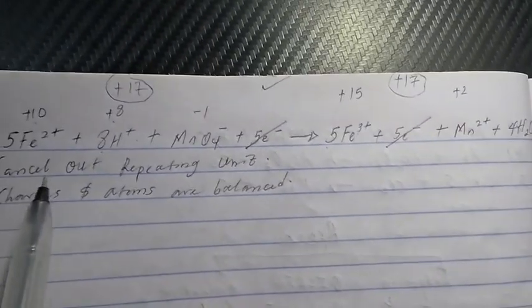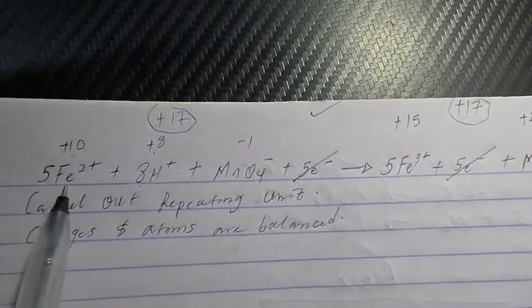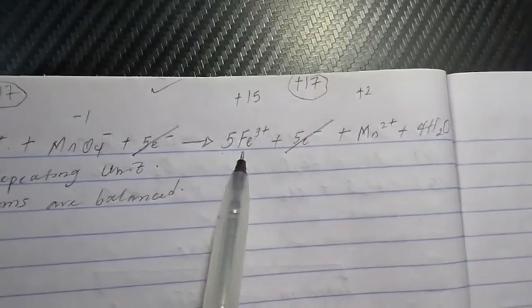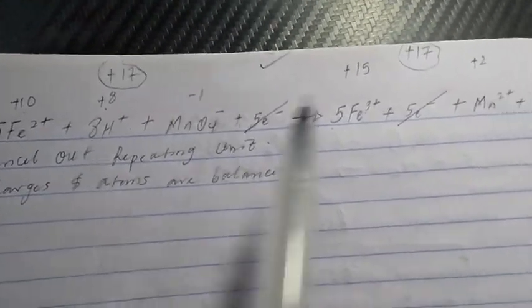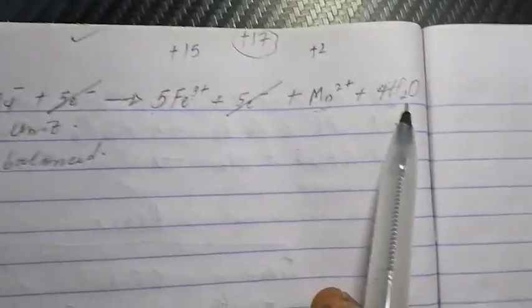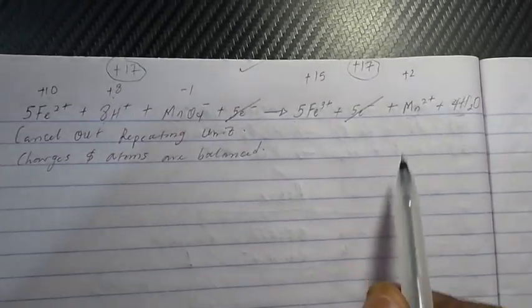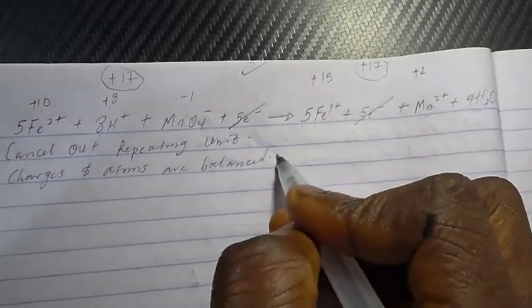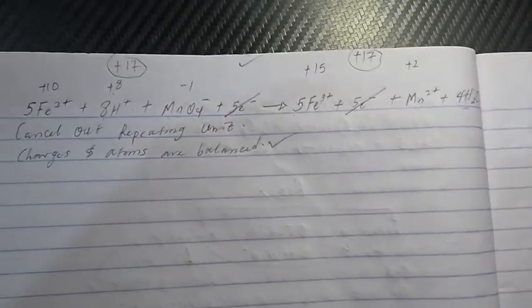Then let's check the atoms. How many atoms do we have on the left? There are 5 iron here, and 5 iron here. There are 8 hydrogen here, and 8 hydrogen here. There is 1 manganese here, and 1 manganese here. And there are 4 oxygen here, and 4 oxygen here. So that means that the atoms too are balanced. So when you check that the atoms and charges are balanced, then what you have done is correct.